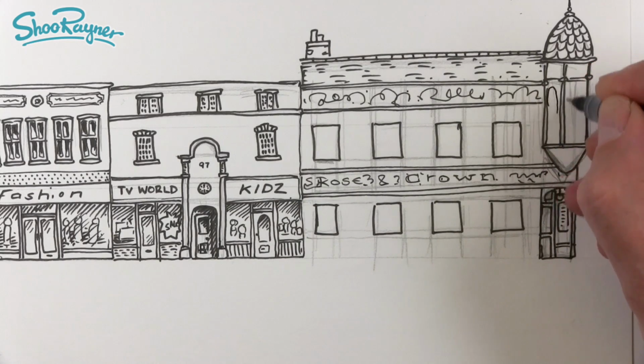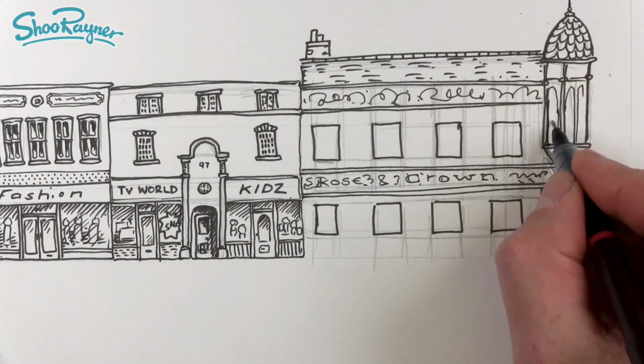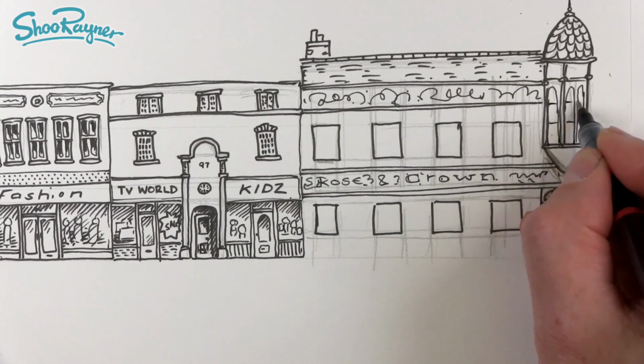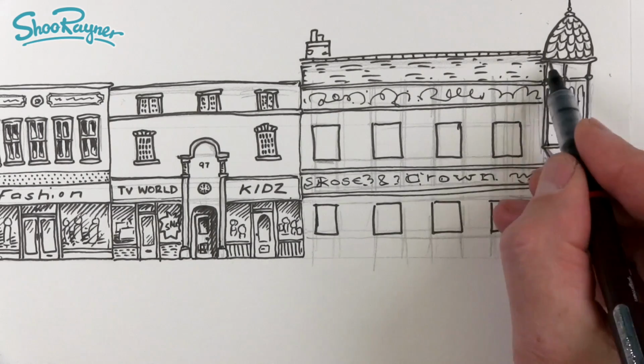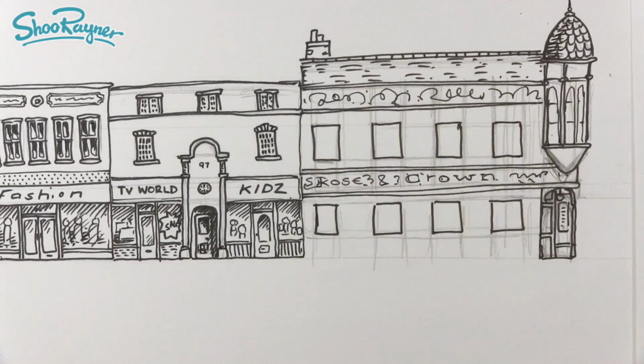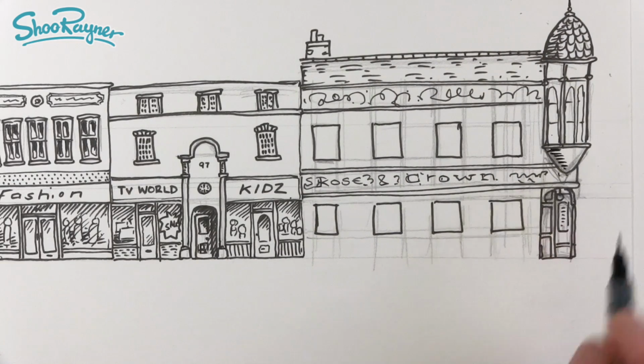And here I think we're going to have something like that going on, and maybe something there as well. I'm just going to put a little bit of shading up the side of that just to make it kind of feel like it's going around the corner. Similarly, we might want a bit of shading down there.